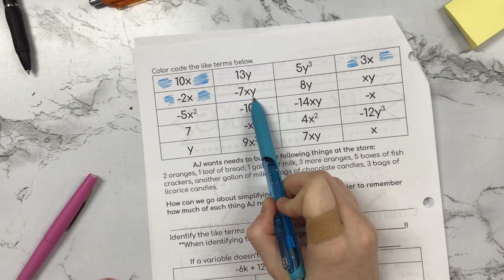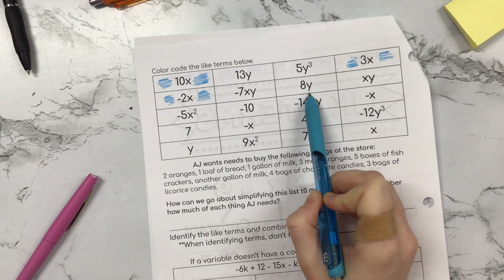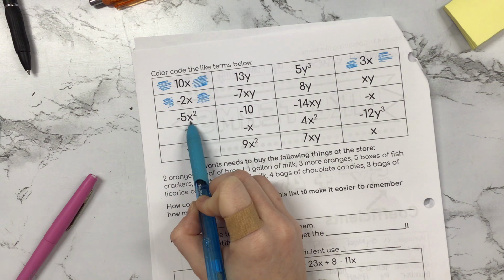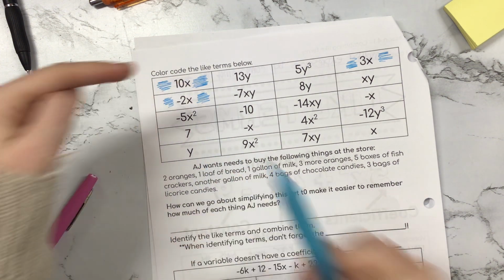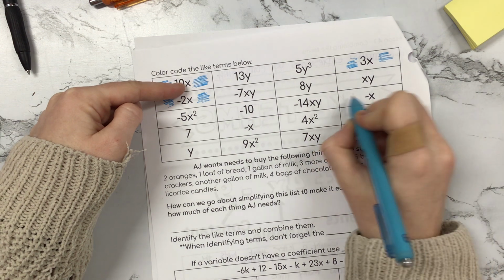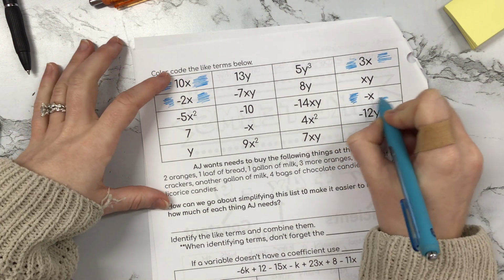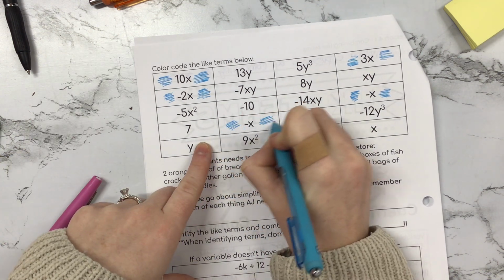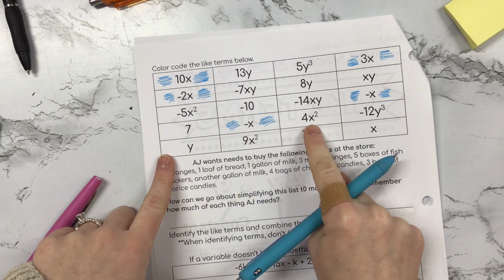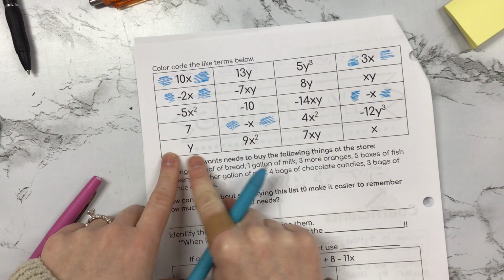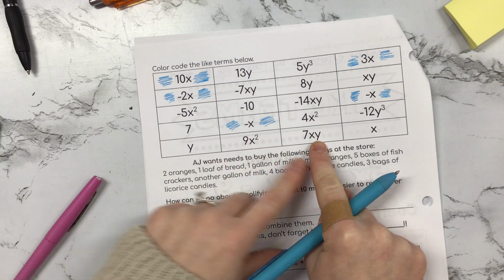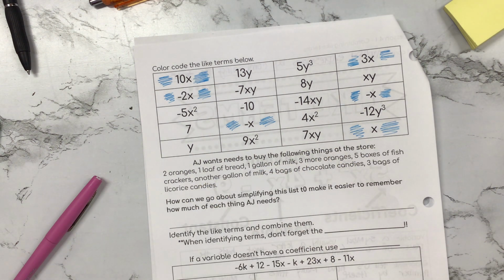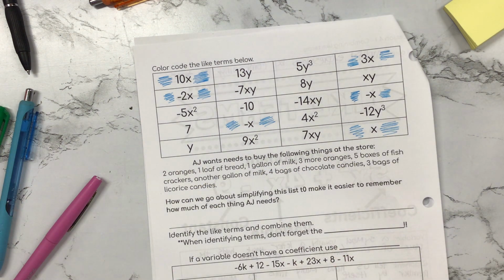Negative 7xy, this one has a y, so it doesn't match. Different letter, doesn't match. This negative 5x squared, even though it has an x, it has an exponent. That does not go with my x by itself. So over here we have negative x. It's an x by itself, negative x. Again, x squared has an exponent. This one's a different letter, different letter. This one has a different exponent. This one has a y. So then there's this x by itself. So all of those are blue. They're all like terms.